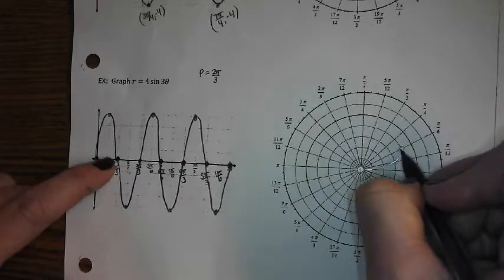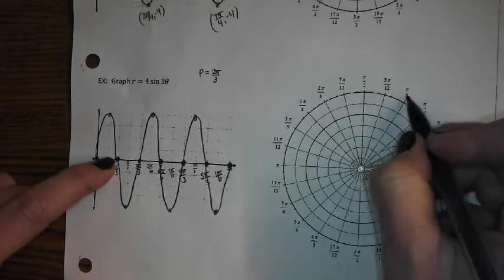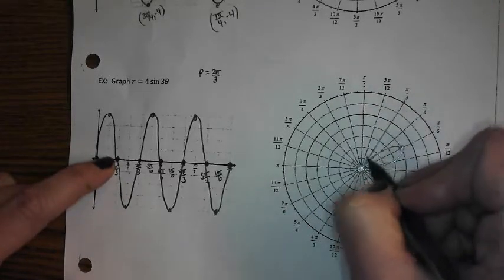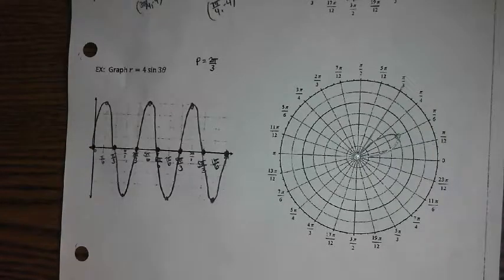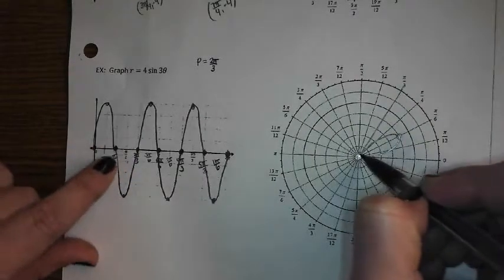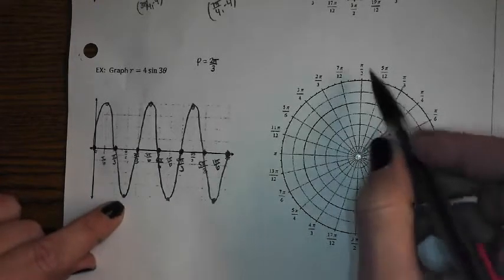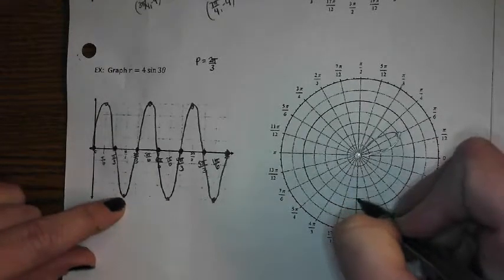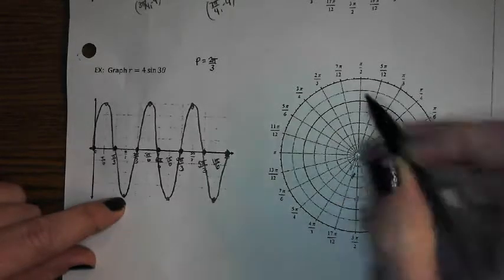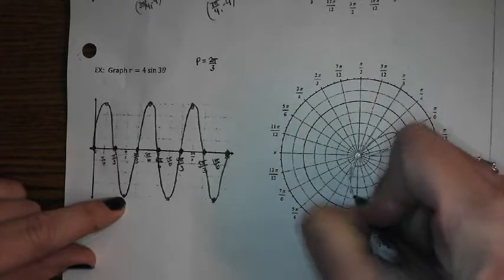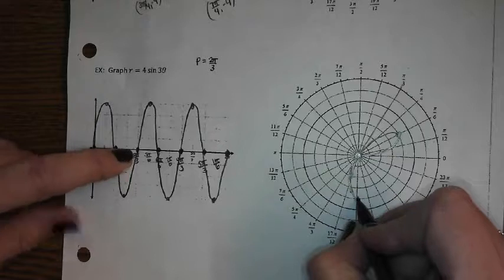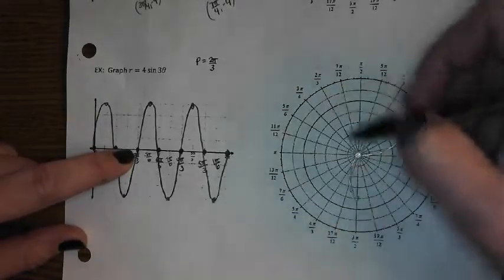So make sure your pedal gets back to the origin and never crosses pi over 3. So there is such a thing as making your pedal too fat. Okay? You don't want to cross pi over 3 because we've returned to 0 by that point. And then we go to pi over 2 with a negative 4. Which is that stretch. And then back to the pole by the time we reach 2 pi over 3.